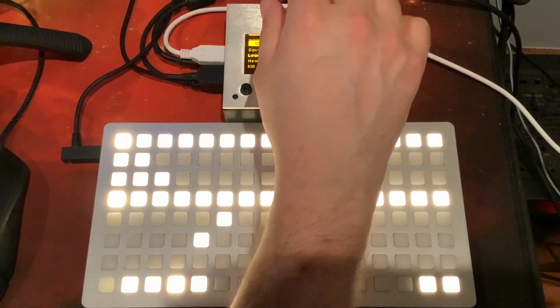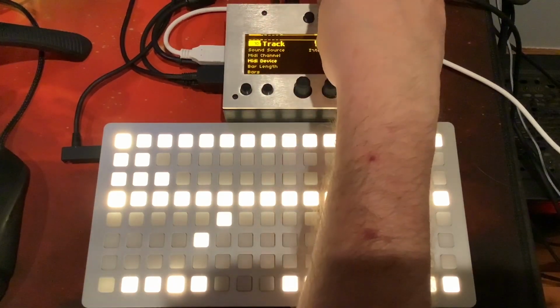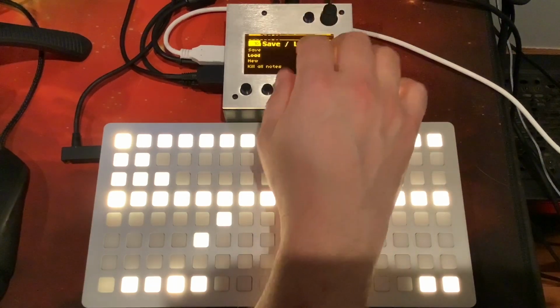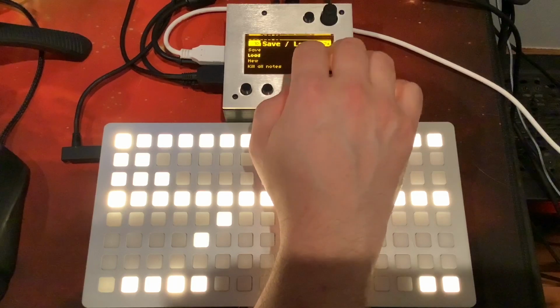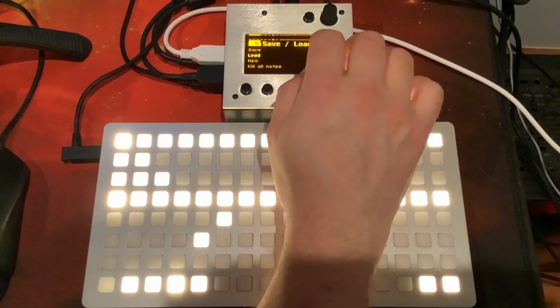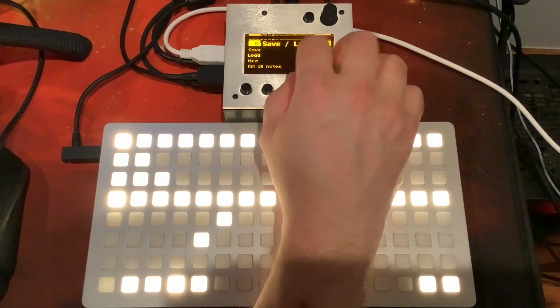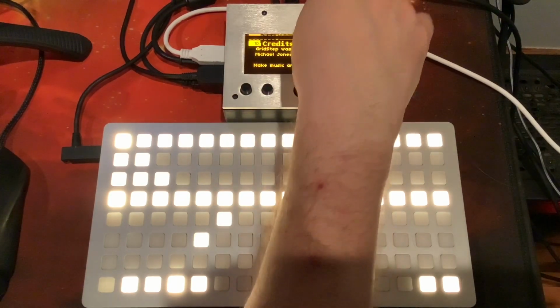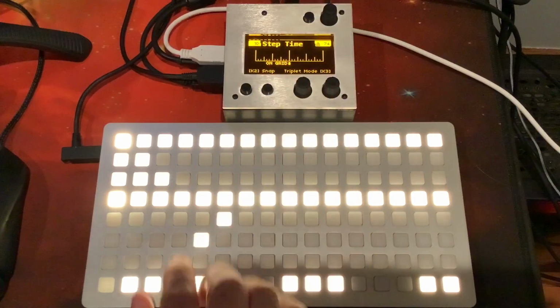Pretty cool if you have a bunch of delays on. That's pretty cool if you have a bunch of songs and quickly want to sort of jam and switch between them on the fly. You can create an entirely new project. You can kill all notes and the credits.